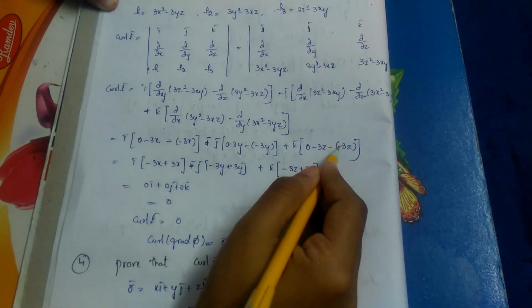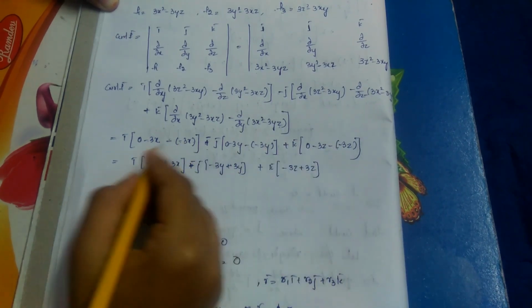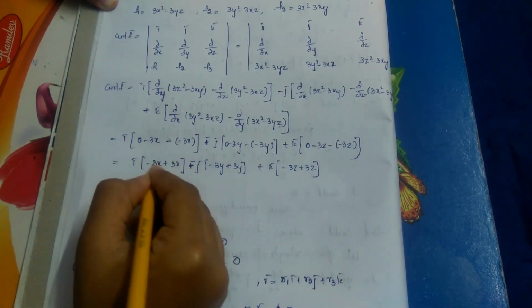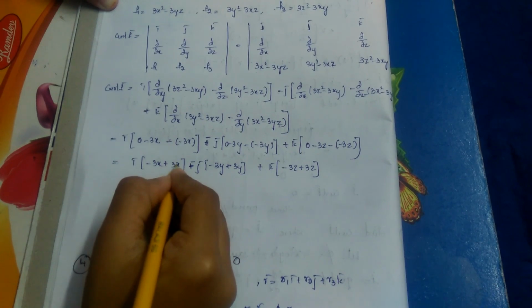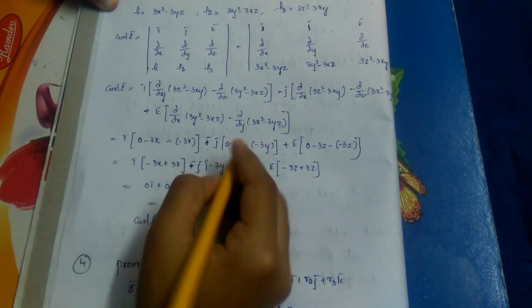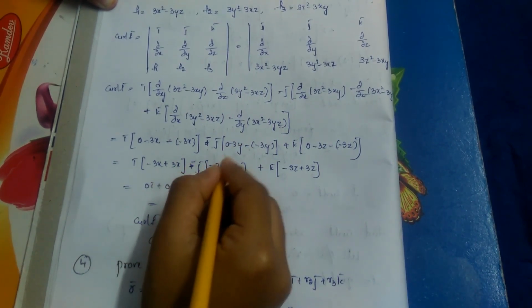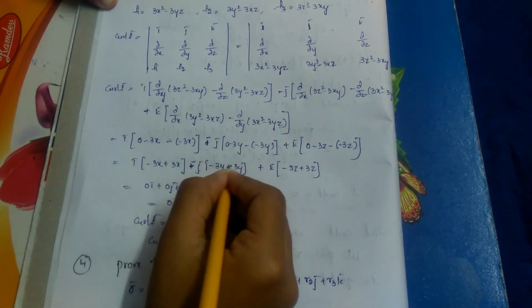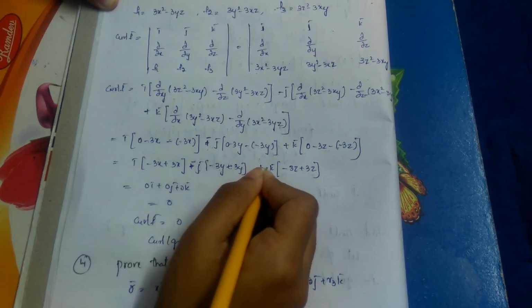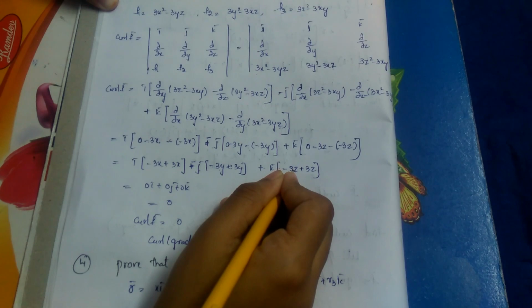That equals i bar of minus 3x, minus into minus plus 3x, minus j bar of minus 3y and minus into minus plus 3y, plus k bar of minus 3z, minus into minus is plus into 3z.